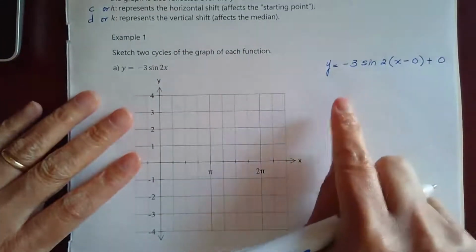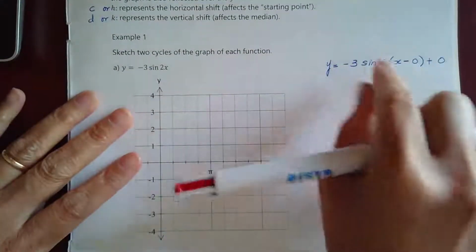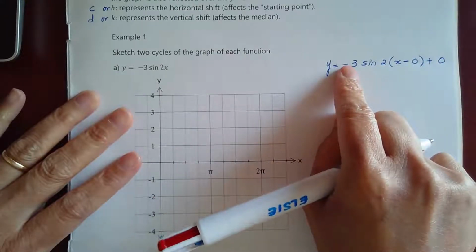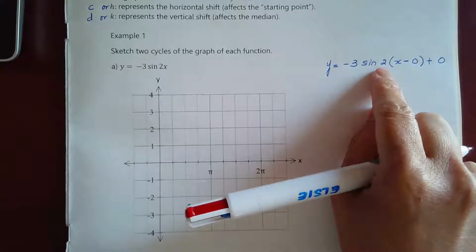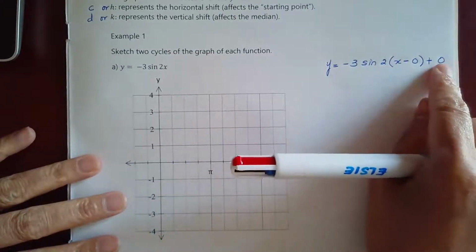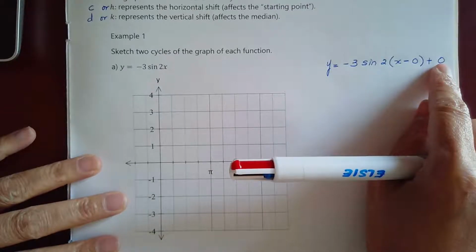So everything is filled out: a is -3, b is 2, c is 0, and d is 0.